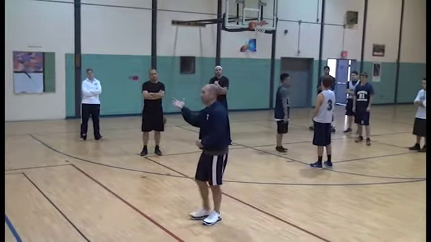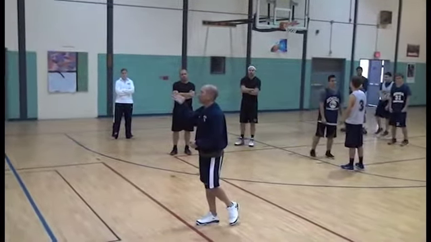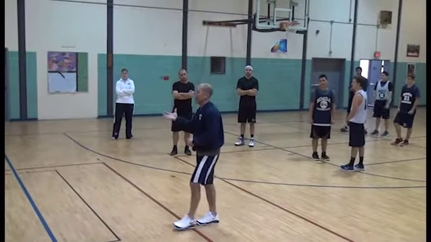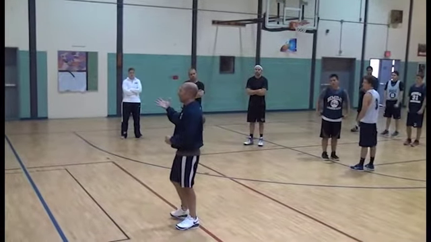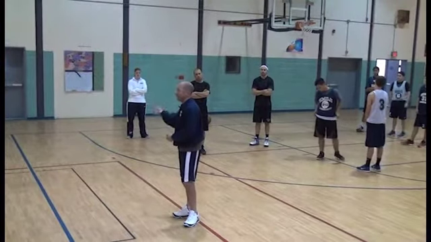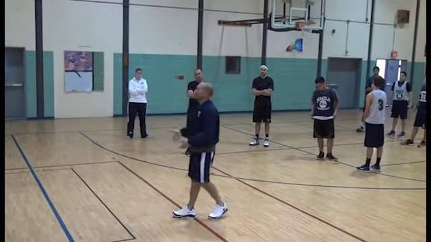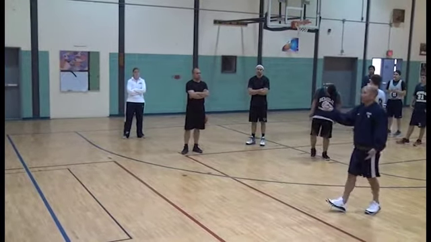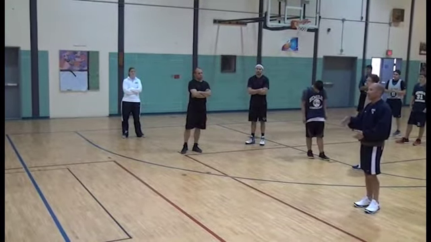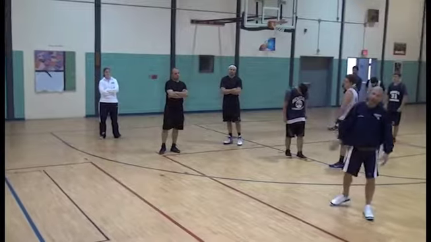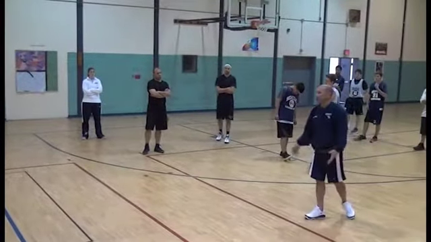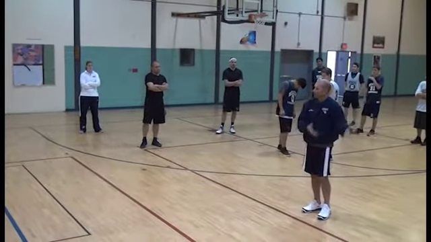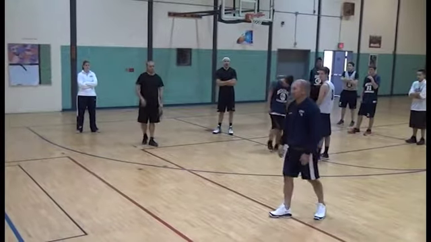So for instance, 5 is our man-to-man. So if we want to go full court, it's 55. And if we want to go full court trap, it's 55 fist. And if we want to go half court man trap, it's 5 fist. So it's just the numbering system that can work throughout the entire floor. So you can go full court with it, or you can go half court with it, so on and so forth.